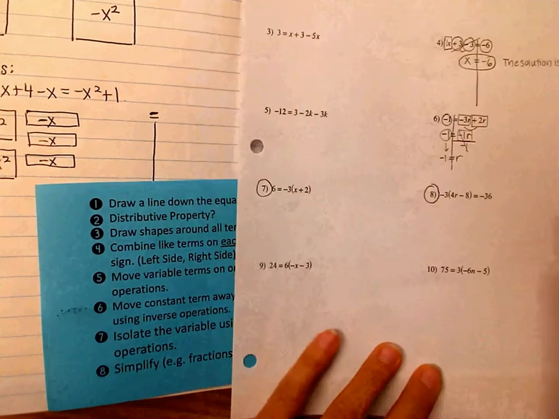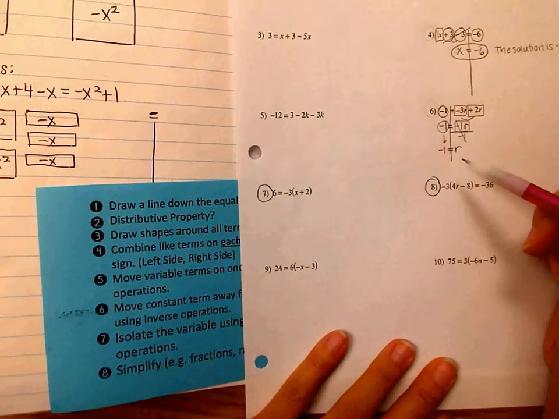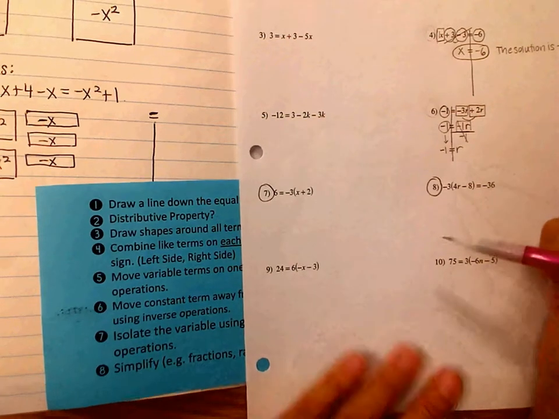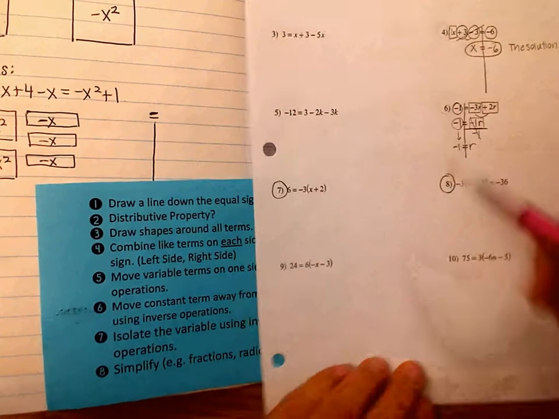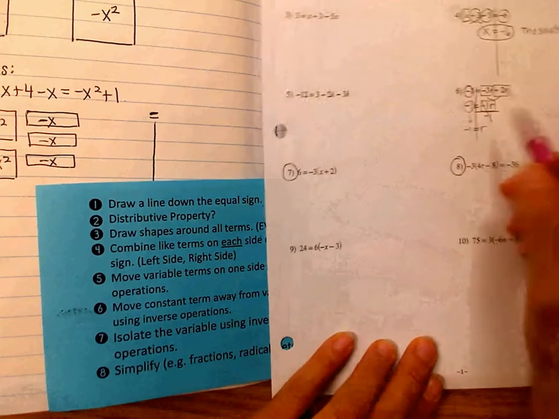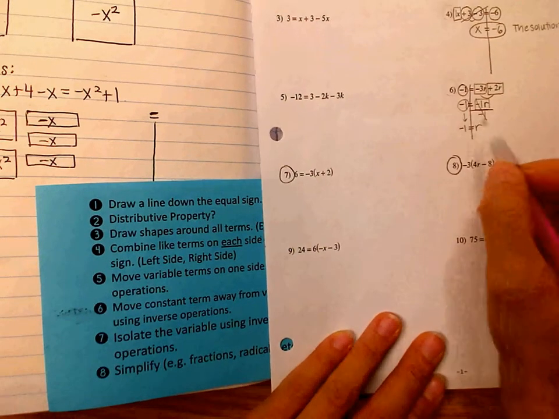So we just did step number 6. Let's go to step number 7. Oh no, we did step number 7. So now it says in step number 8 to simplify. Well, there's nothing to simplify, so this is my final answer.